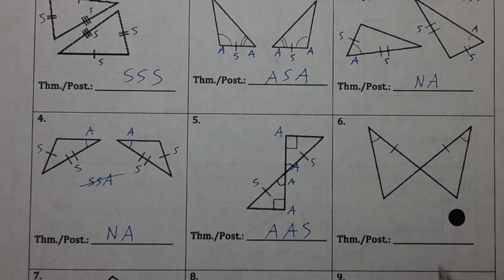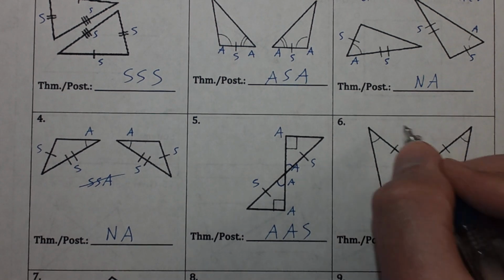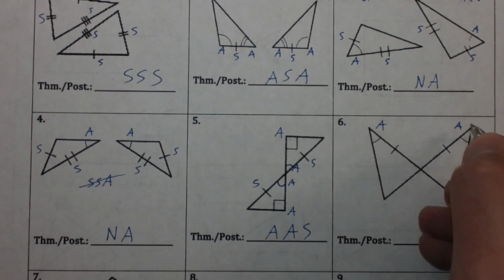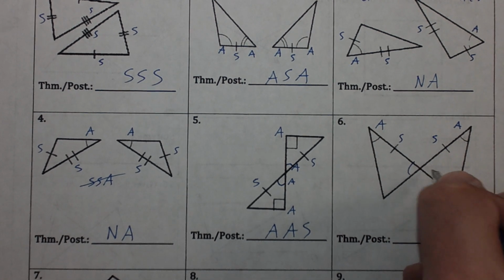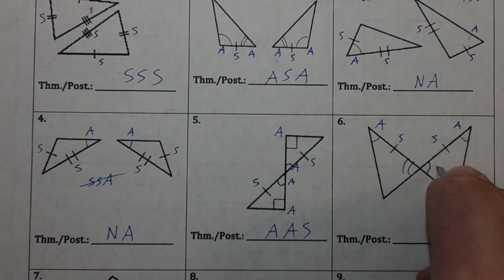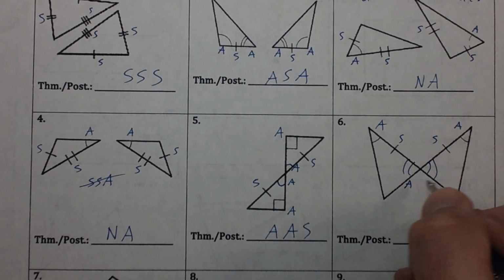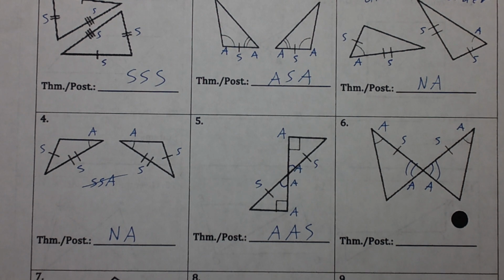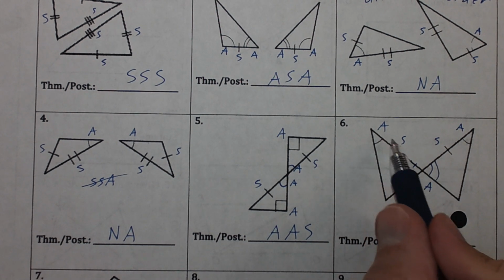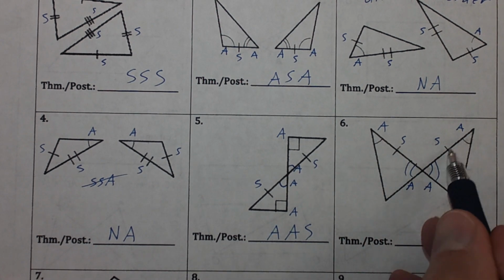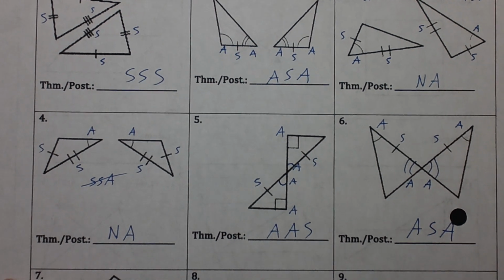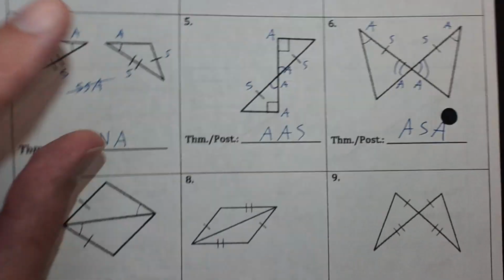Okay, so moving on. We have a similar problem for number 6 like we did just now. We have an angle, a side, and then again, oops, these are double arcs. The vertical angles are going to be congruent as well. What do we have here? Angle, side, angle. Angle, side, angle. It's the same for both. Sorry, that was number 6.